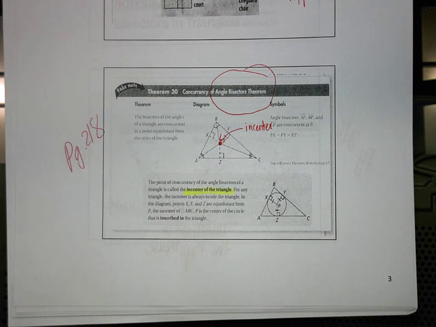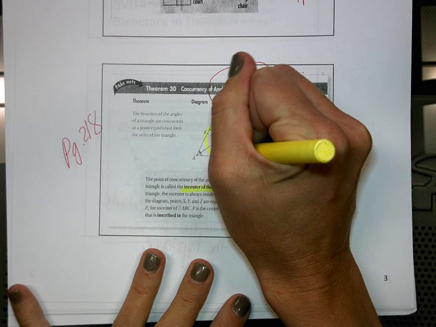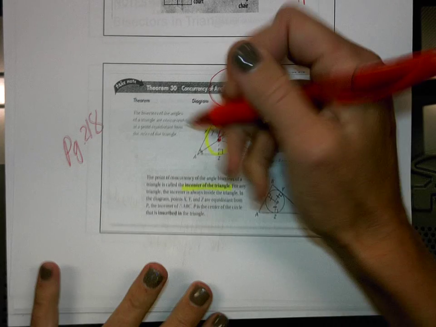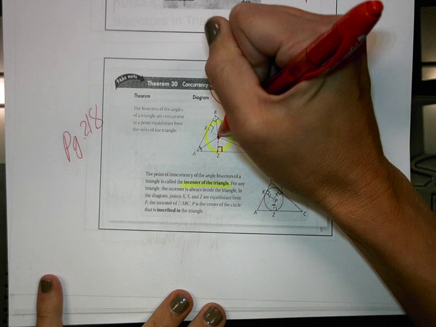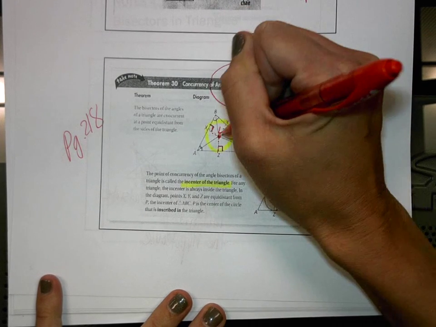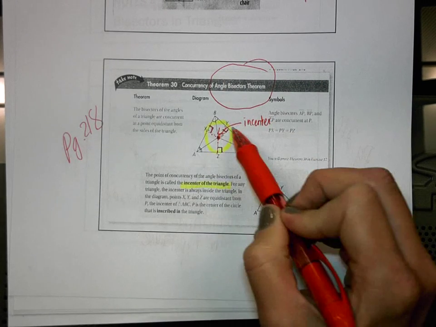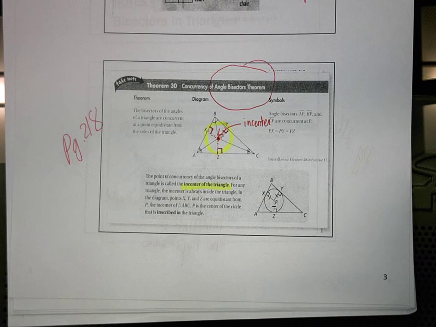So the point of intersection is the incenter. Now, if I were to draw a line like this inside my triangle, if you were to draw a perpendicular line from the incenter down to each of the sides, each of these lengths will be equal. And this is called an incenter because we can make a circle. You can think of it as a circle in the center of the triangle.